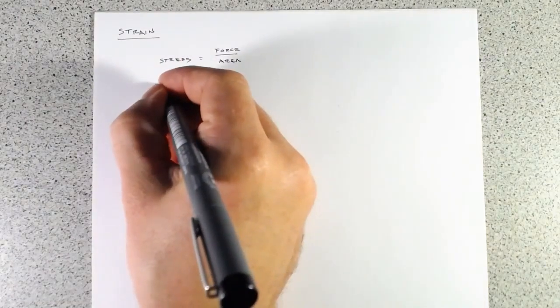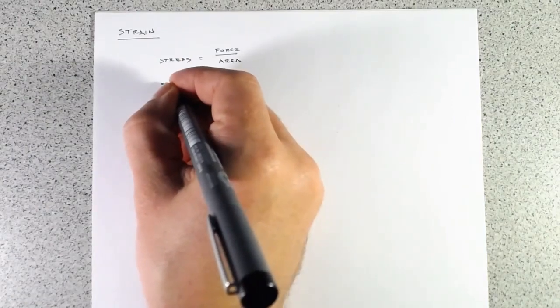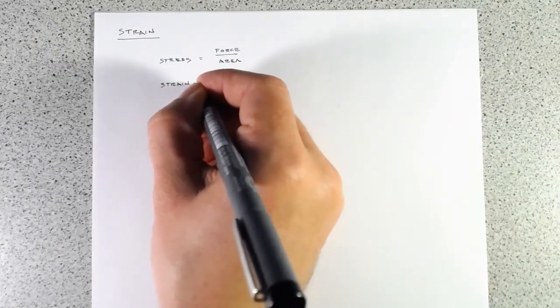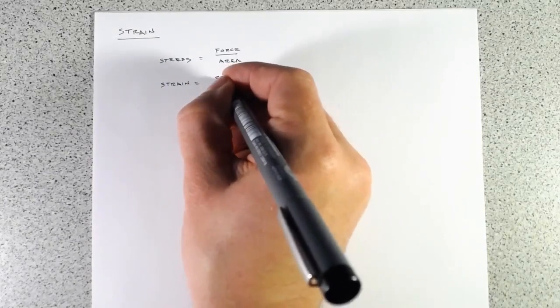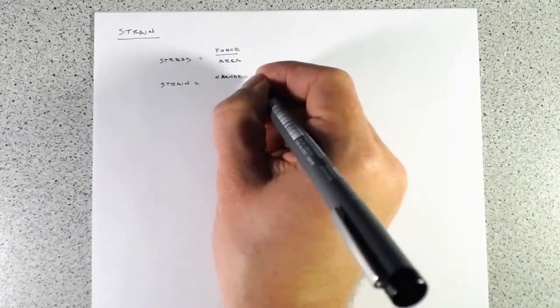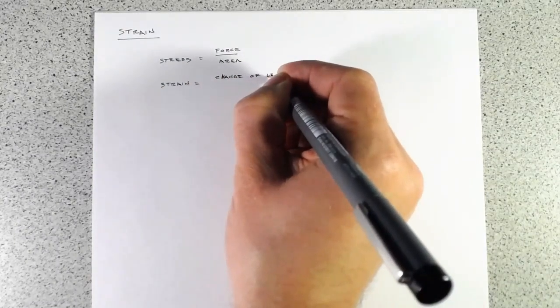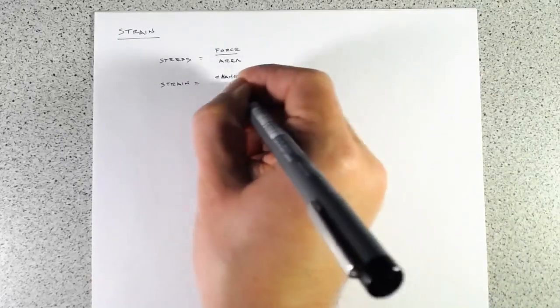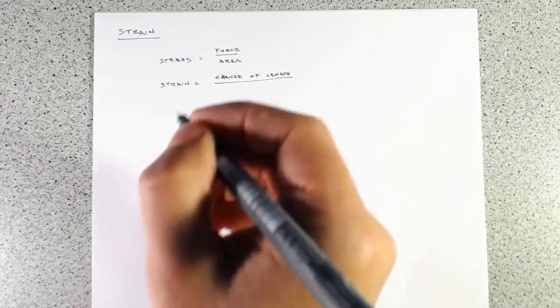Now, for strain: stresses are innately related to forces, but strain is going to be related to deformations. The definition of a strain is just going to be the change of a length over the original length.